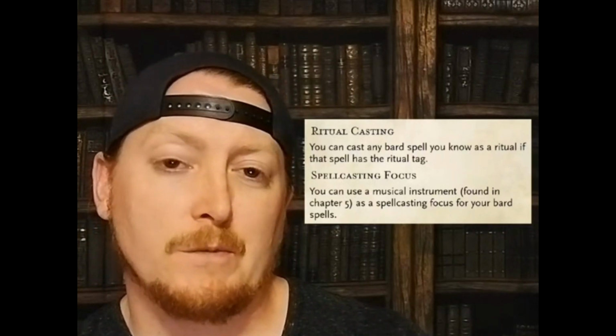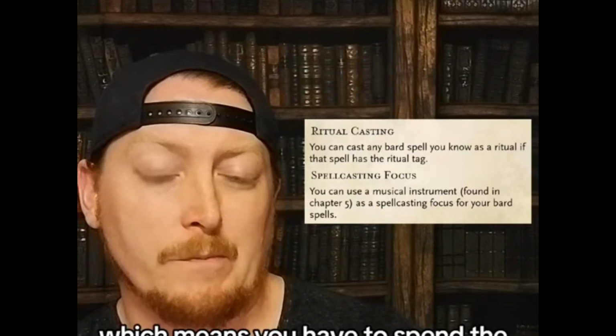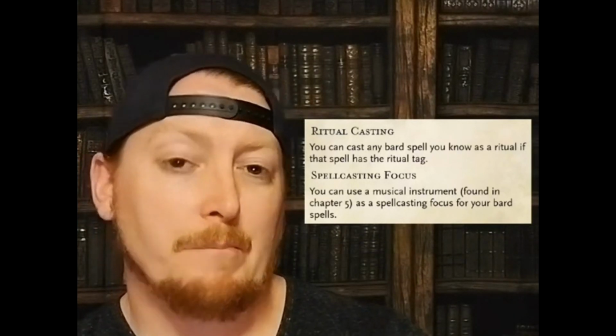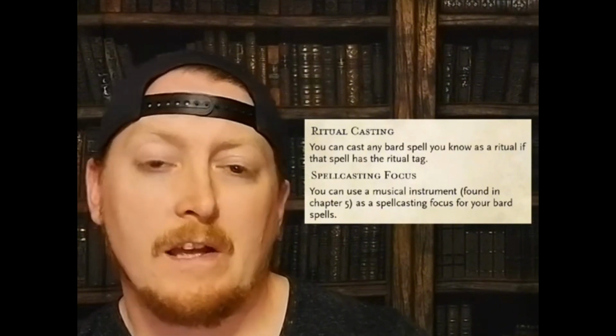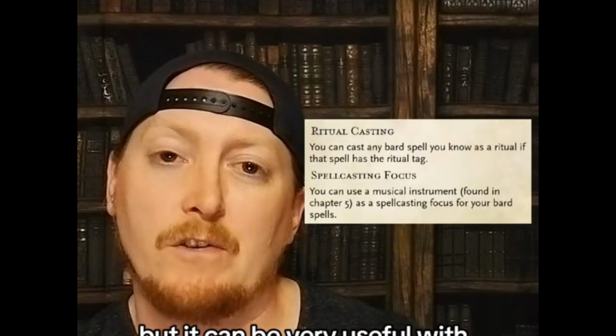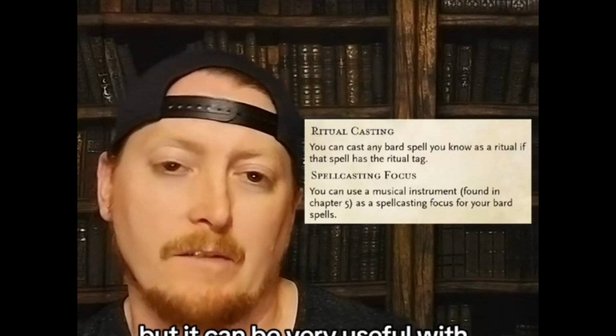There are also certain spells that you can ritually cast, which means you have to spend the normal amount of time to cast it plus 10 minutes, but it doesn't cost you a spell slot. You can't really ritual cast in combat because you don't have all that time to sit there, but it can be very useful with certain spells that are good outside of combat.